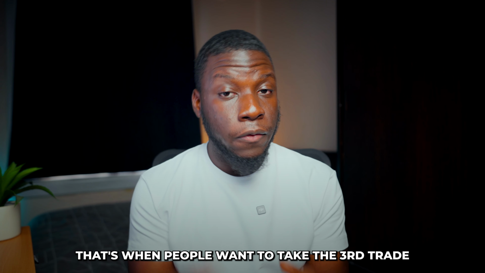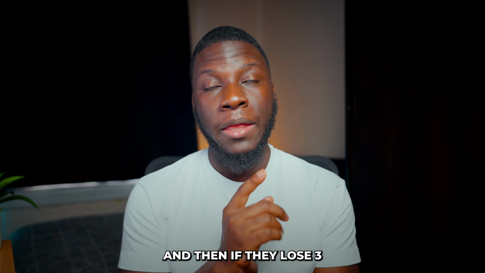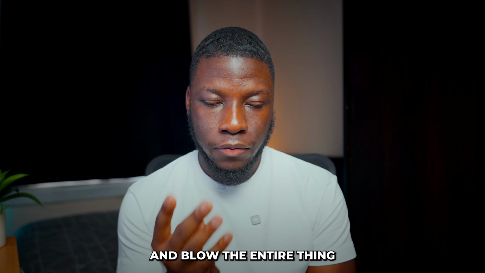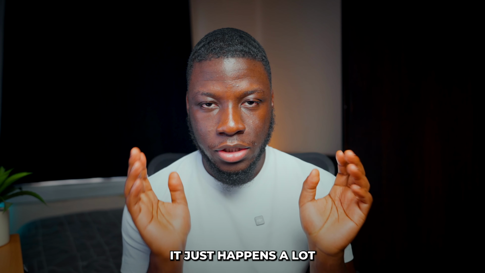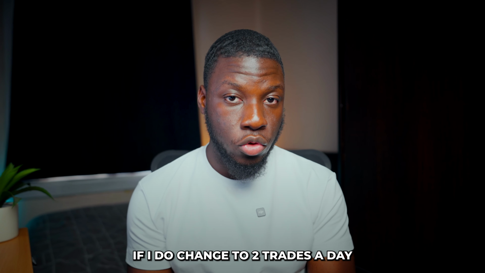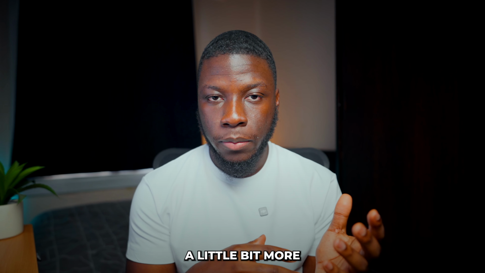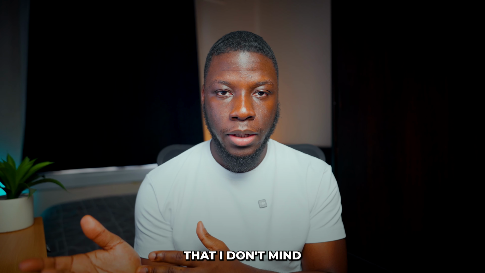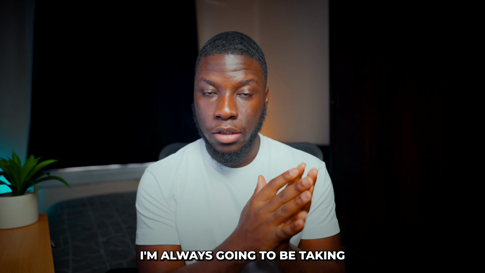That's when people want to take the 3rd trade to make up for those 2 losses. And then if they lose 3, the 4th trade, they're going to go full margin and blow the entire thing. I've seen this happen many times. It just happens a lot. That is why personally 1 trade a day. If I do change to 2 trades a day, I might change the percentages a little bit more, or it's because I'm just willing to actually take that risk on like another account that I don't mind. But it'll be an account I'm always going to be taking 1 trade per day.